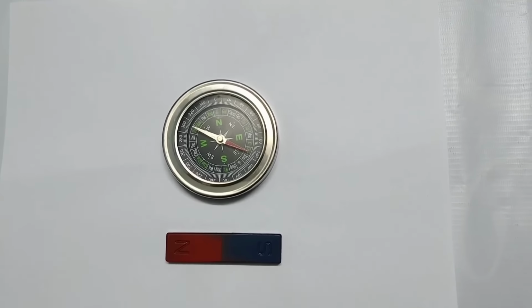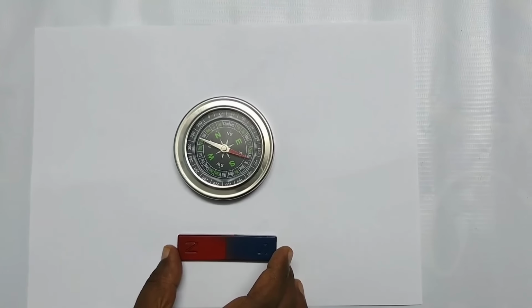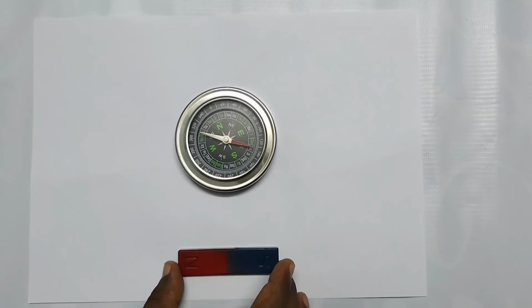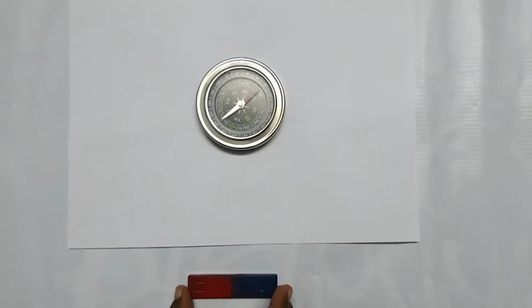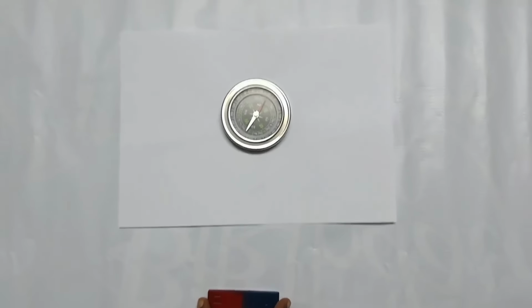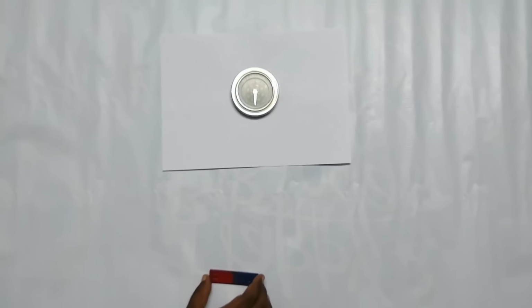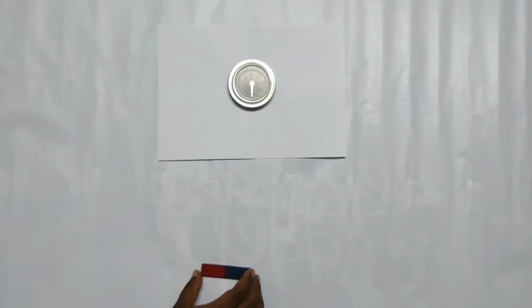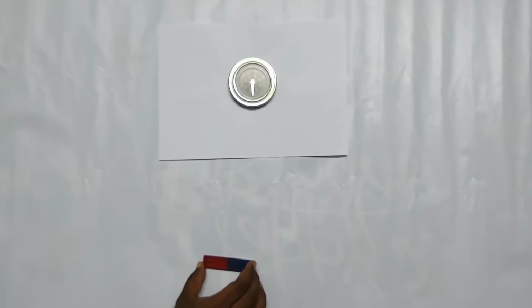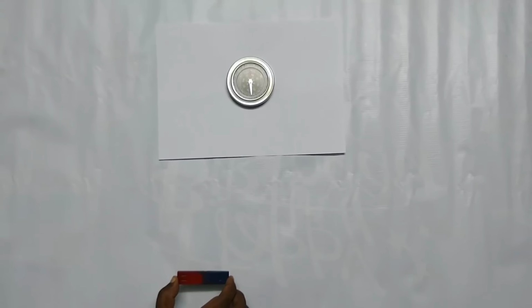Now if you move the bar magnet away from the magnetic compass, see what happens. Again the needle comes to rest in its original position. That means north to north and south. So this influence is due to this bar magnet.